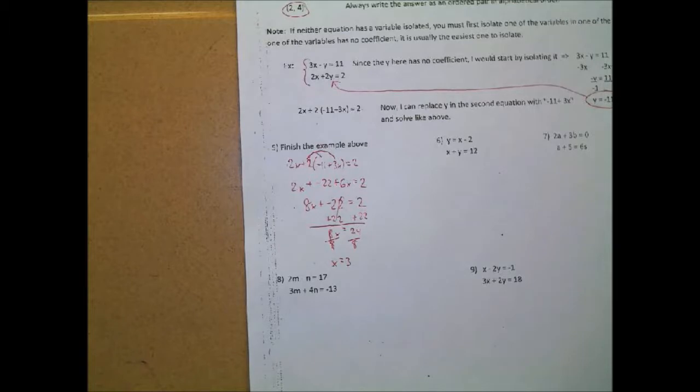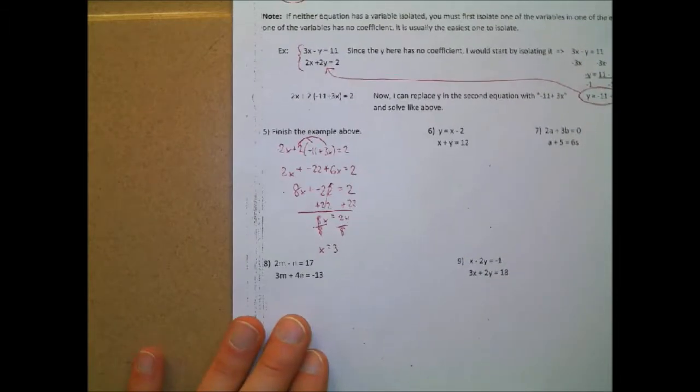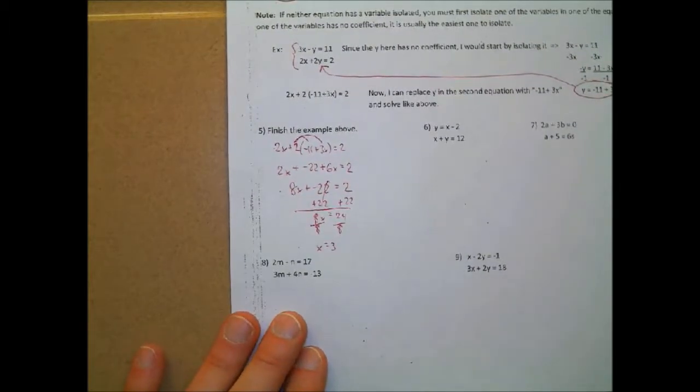Oops, I'm off the screen. Let me zoom out some more. There you go. Okay? Are we done? We have the x. We still have to find the y. You got it, the y.